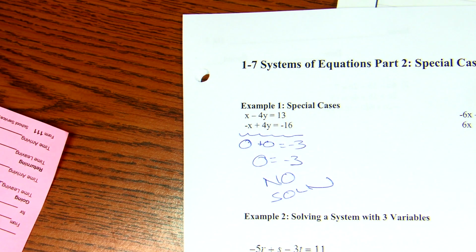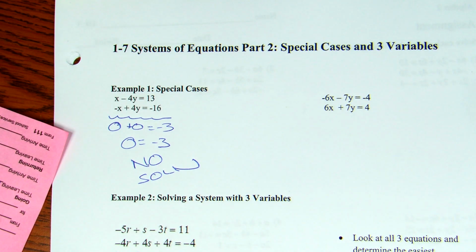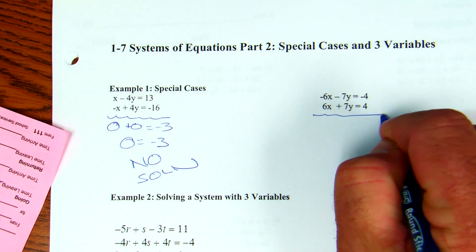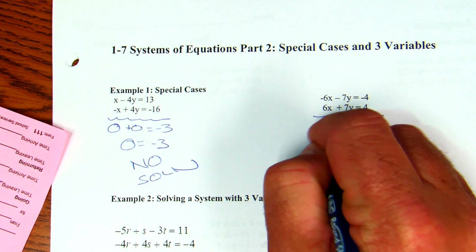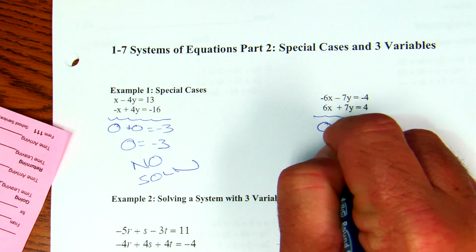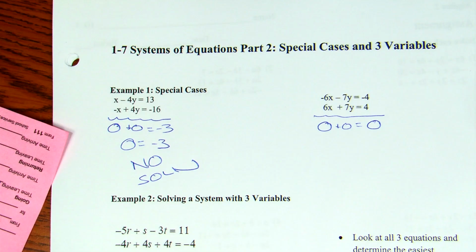You have yourself no solution. Make sense? Everybody good? So when you go through it and you have two different numbers, you know you have no solution. Now, for the one on the right, if I add negative 6x to 6x, what do they once again do to each other? Cancel out. Negative 7y plus 7y, what do they do to each other? And negative 4 plus 4 does what?